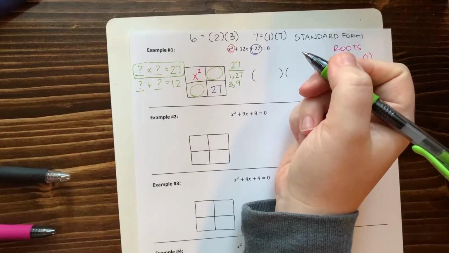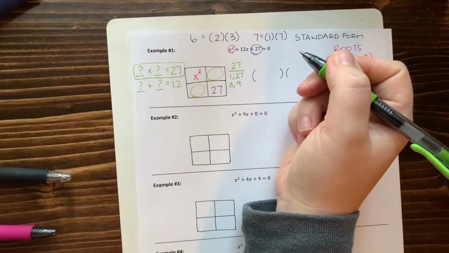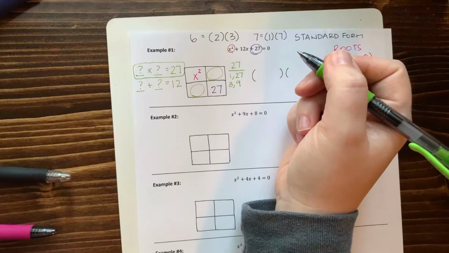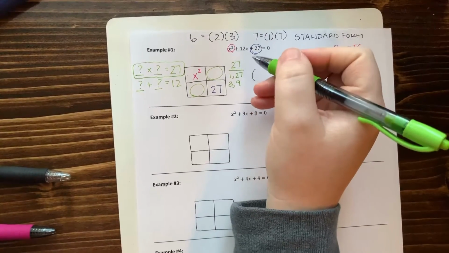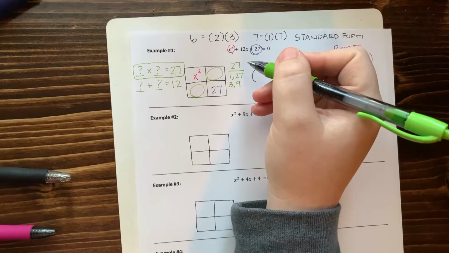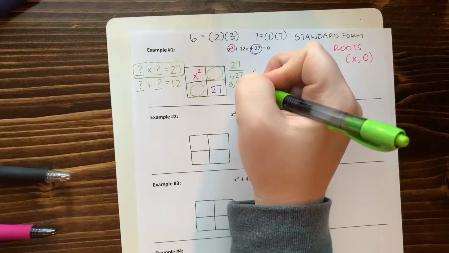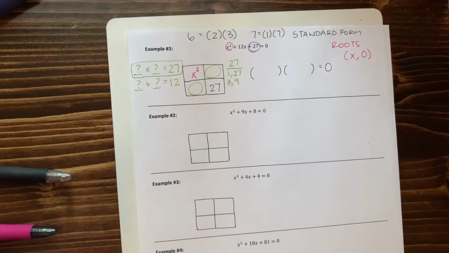4, does it go into 27? No. 5, no. 6, no. 7, no. 8, no. 9, yes, but we already have it there. 10, 11, 12, 13, 14, nope. So we have all of our factors, all of our pairs of numbers that multiply together to get 27.